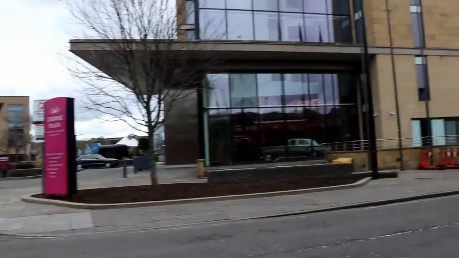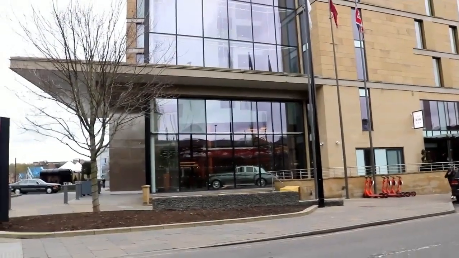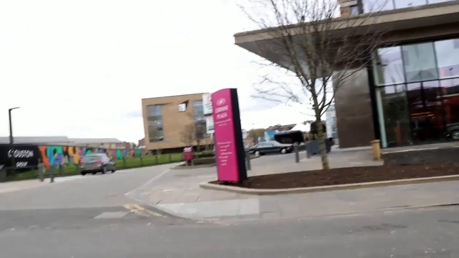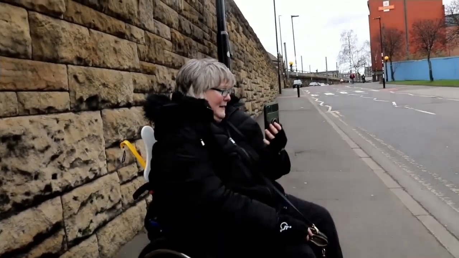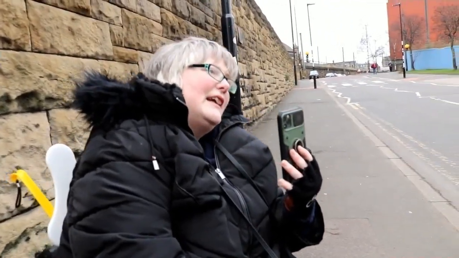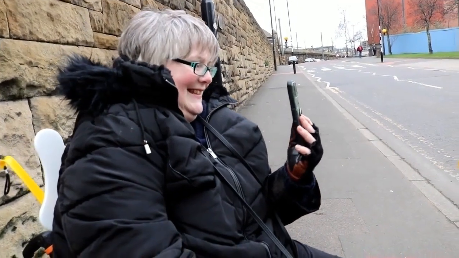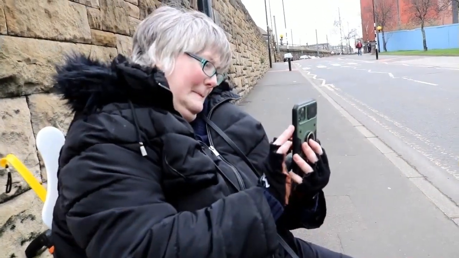So I found that other hotel, and to give me a clue, it's got a car. A Bentley. Oh, it could be a Rolls Royce. Mercedes. This is where we're staying tomorrow. Oh, it literally is in the hotel. Yeah, I just thought you meant outside. I thought, where is it? Oh. Somebody's parked it in there.